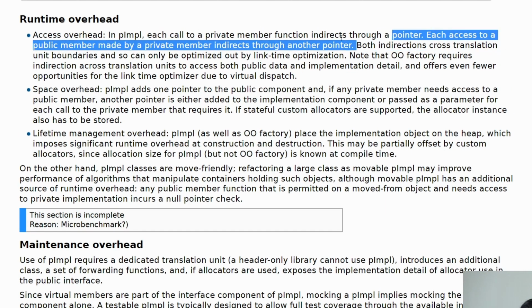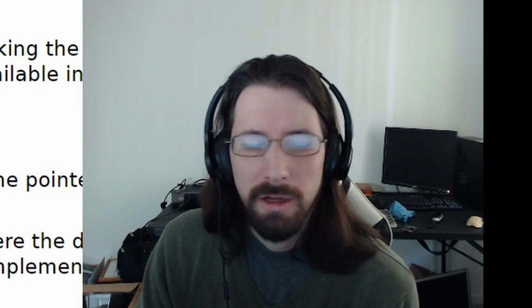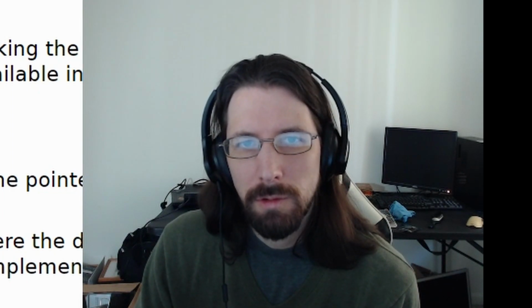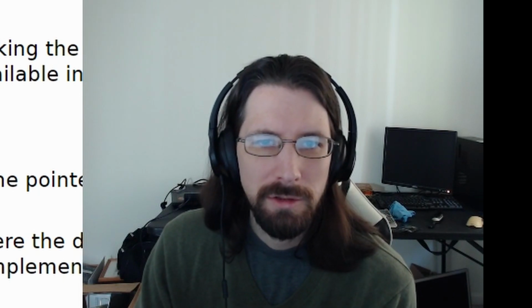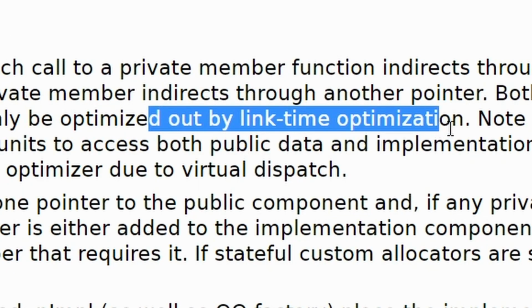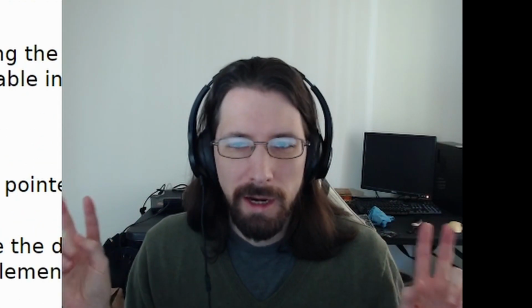Both indirections cross translation unit boundaries, and so can only be optimized out by link time optimization. Another thing that might be confusing to newer users, but basically as you compile separate objects and they link together later to make your final program, there are unit boundaries and they cross them using these pointers to each other.